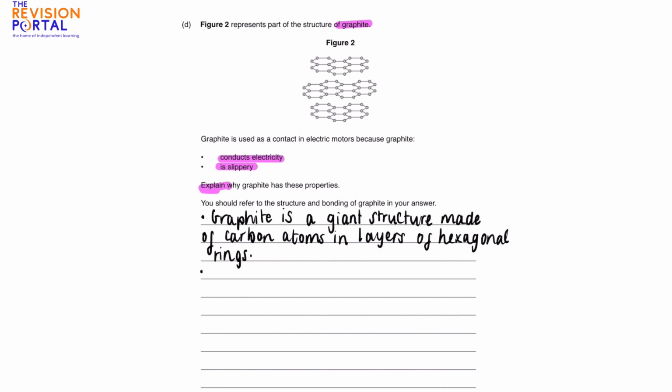To gain more marks, it's really important that you talk about the bonds present. So not just in graphite questions, but also in diamond questions and any other question that's talking to you about the bonding of a certain structure. So there are 2 types of bonding present, and we can mention both of these. So we can say that each carbon atom is covalently bonded to 3 other carbon atoms.